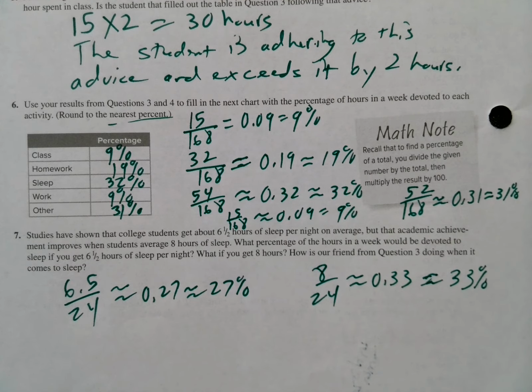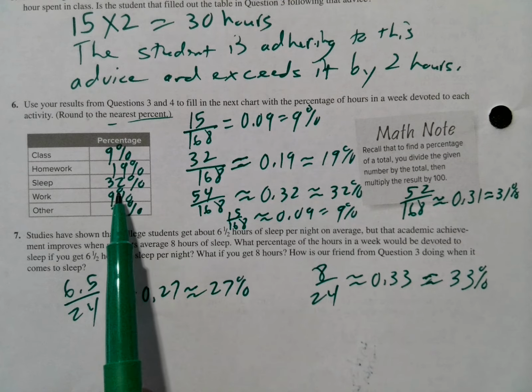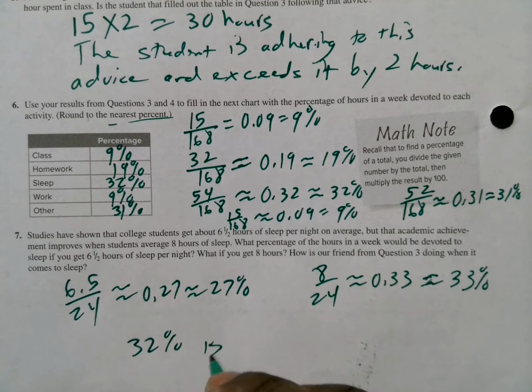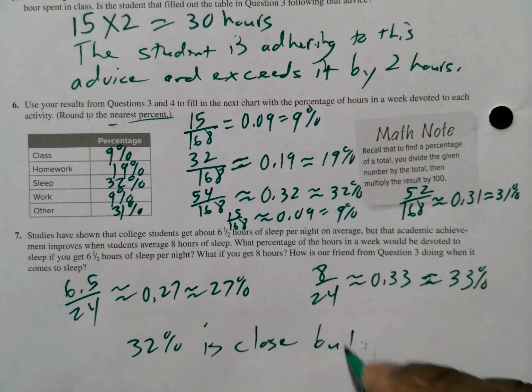So if 8 hours is the recommended amount, we need it to be at 33%. If you notice here, sleep is at 32%. So 32% is close, but not enough.